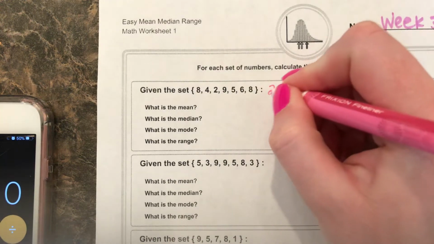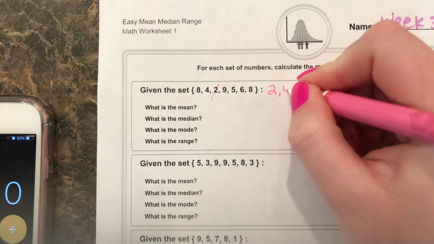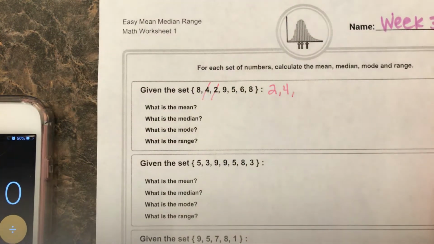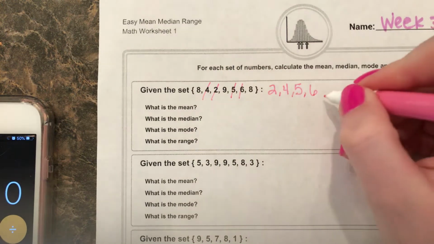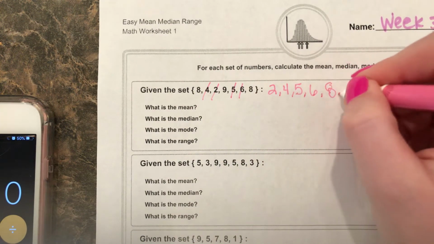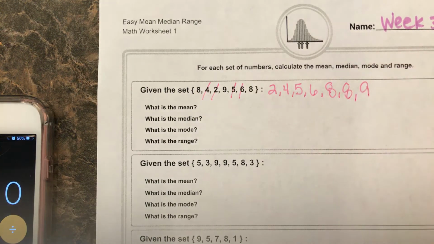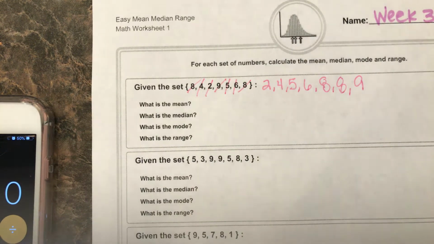So we're going to start with the smallest number on the first one, and it looks like it is 2, and then 4, 5, 6, there's no 7, there's 2 8s, and a 9 at the end. All right, now we are cooking.